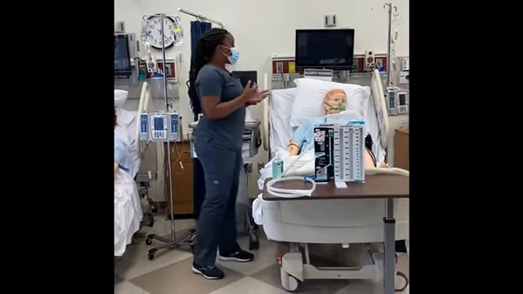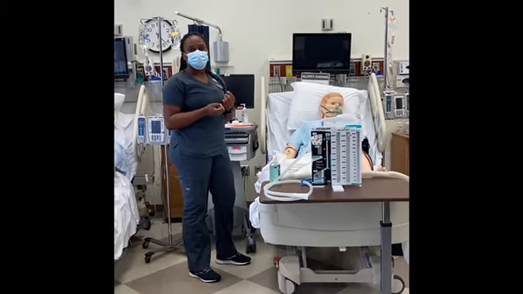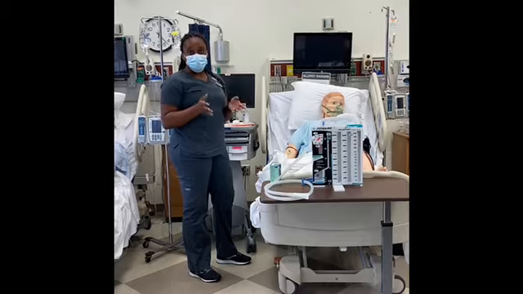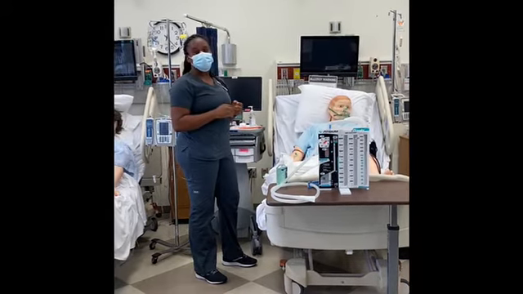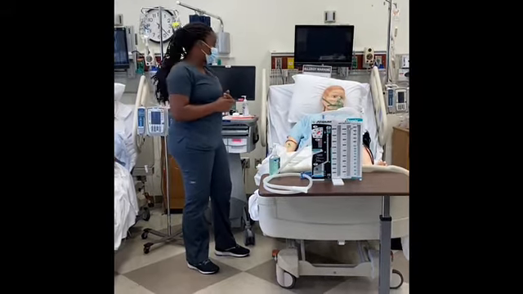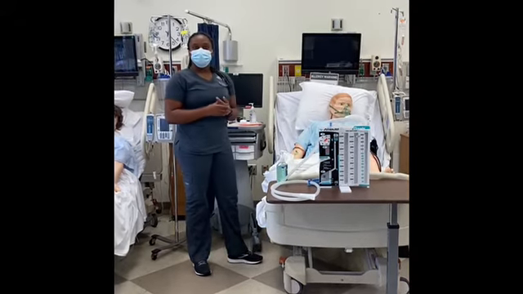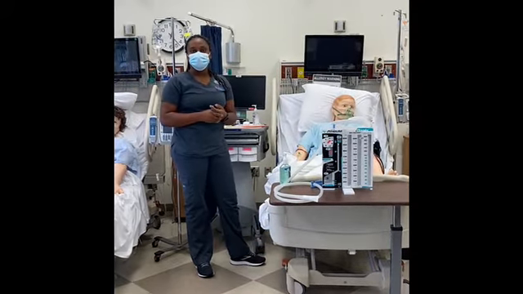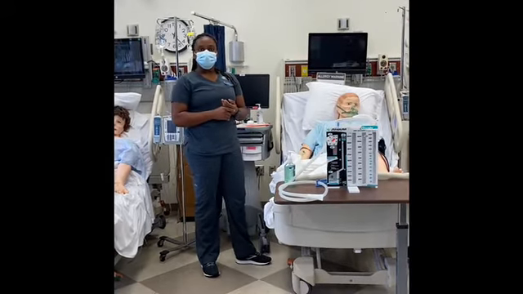I'll also educate the patient to expect this tube to stay for probably 2 to 3 days, depending on their situation and what's going on, and a chest x-ray will be done to ensure that it can be taken out. And just providing the patient with comfort, because these patients will be in pain for the first couple hours or so. So that's my video.